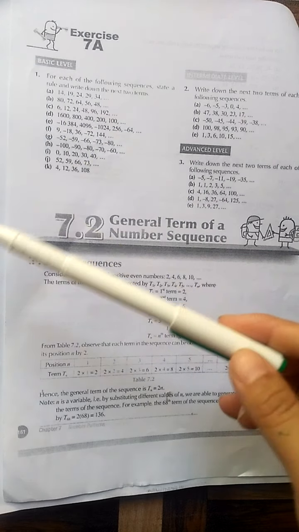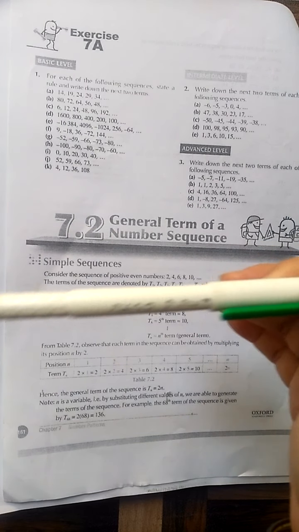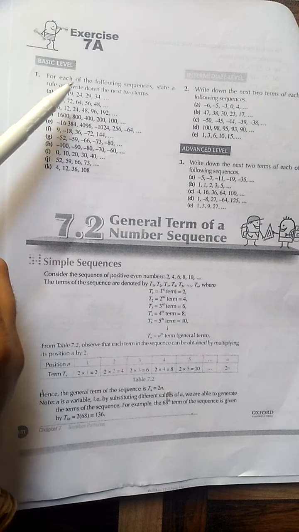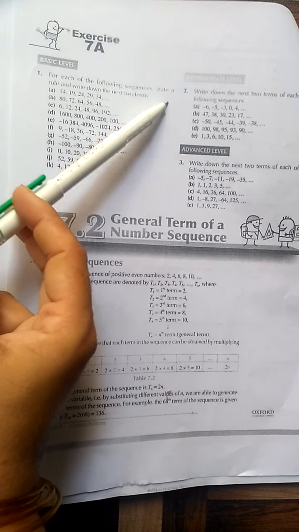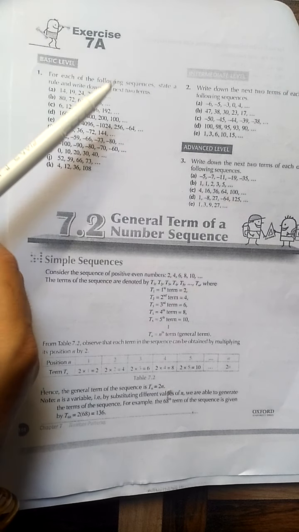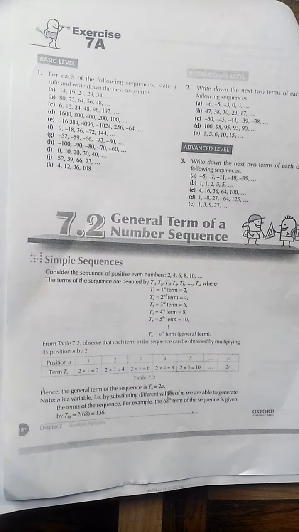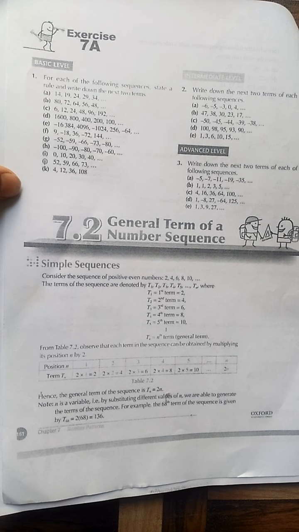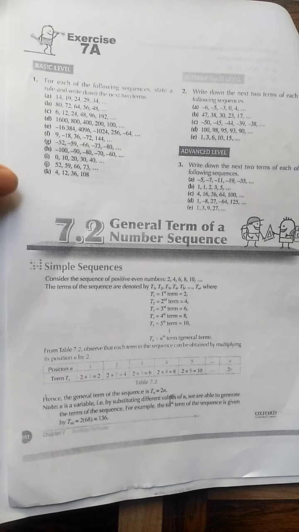Basic level means the level which is easier and we can do easily. Question number 1: for each of the following sequences, state a rule and write down the next two terms. I'll solve one for you, then you will solve the others by yourself.